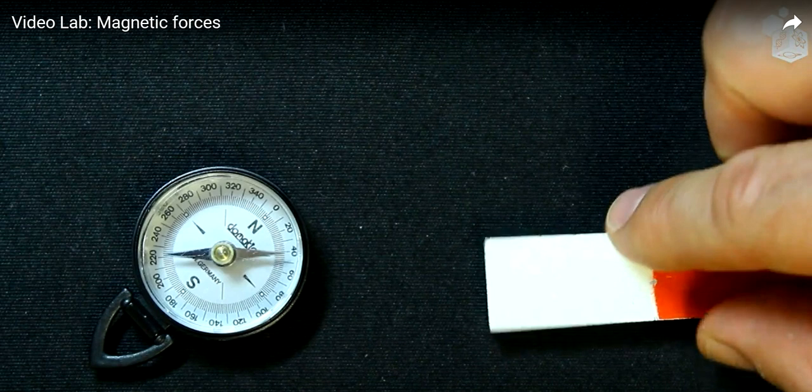Remember, compass itself is also a magnet. A compass needle is magnetized. So one end is north, one end is south. So when the south pole comes towards the compass needle, the north end of the compass needle will be attracted to the south pole of the bar magnet, right?